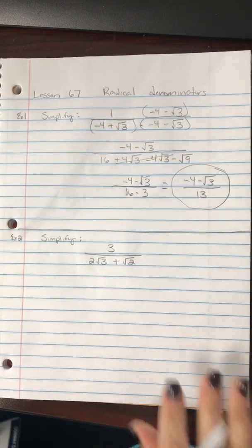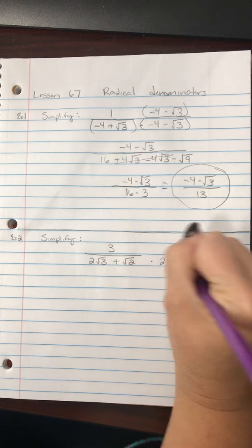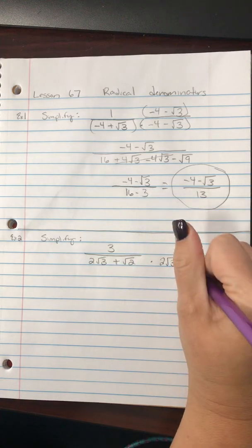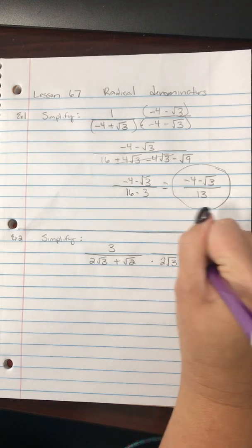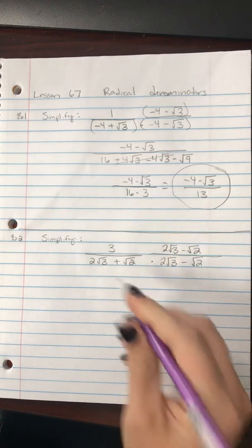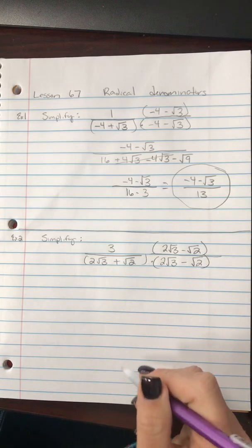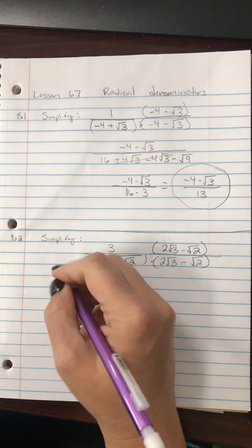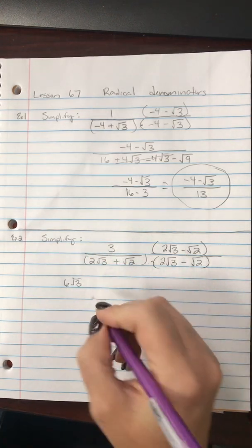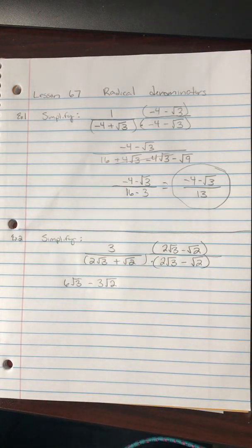All right, so let's look at the second one. We've got to multiply by the opposite, so we're going to have a negative sign. And you're only changing the middle signs when you do that. All right, so then we're going to do FOIL on the bottom and the distributive property on the top. So 3 times 2 is 6 radical 3, and then 3 times -1, because there's always a -1 there, with radical 2.